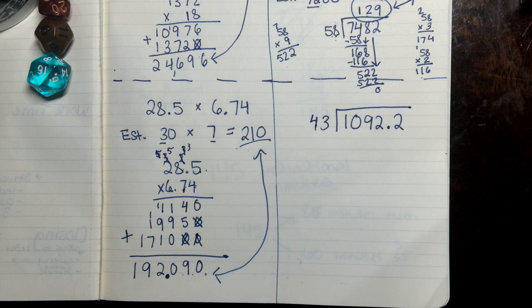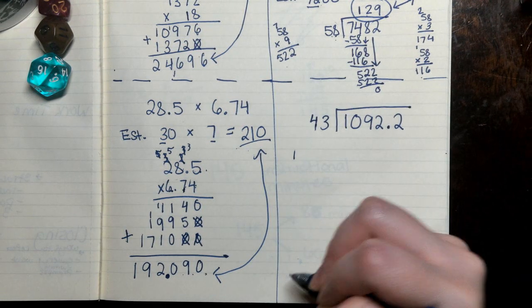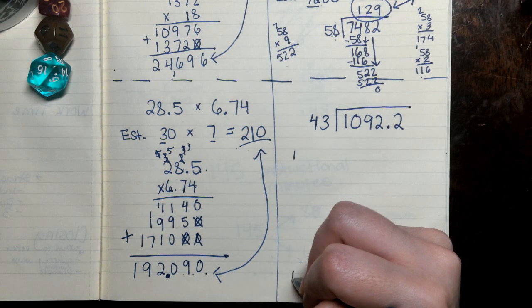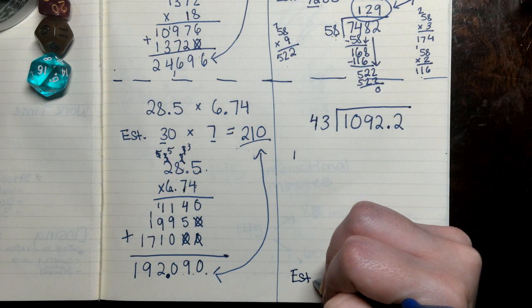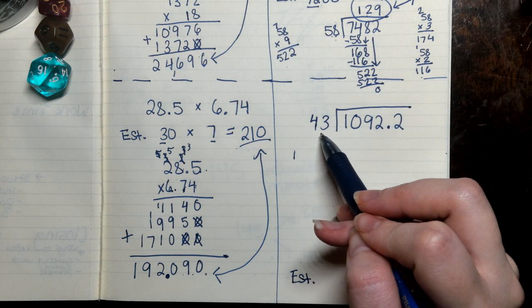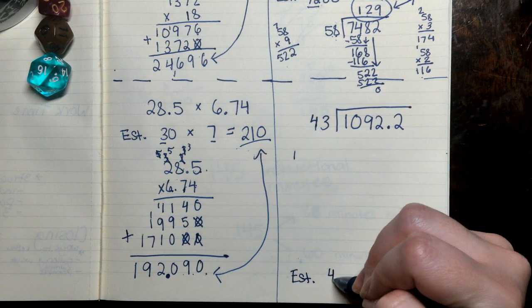Alright, so let's get our estimate in real quick. I'll do it at the bottom of the paper. Estimate. And let's see. So I'm already thinking, what can I round 43 to? And I'm thinking 40, right?